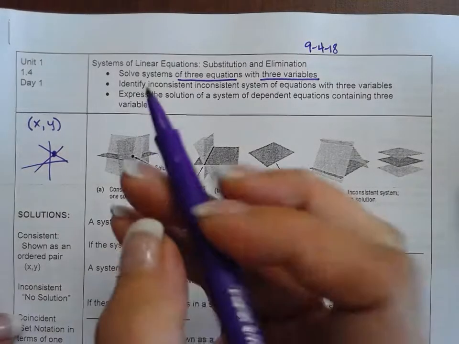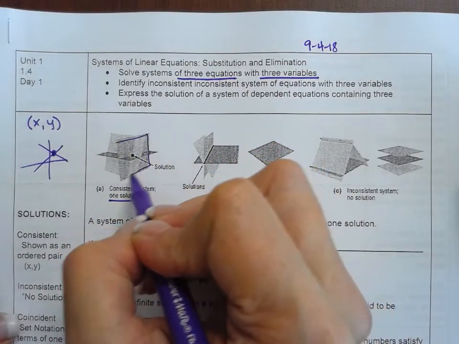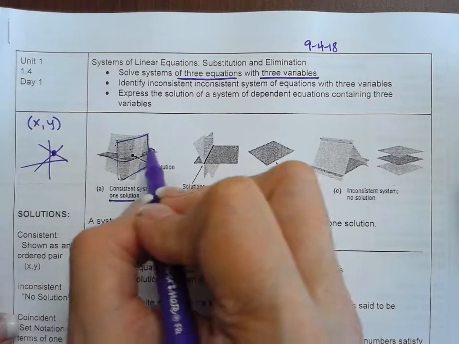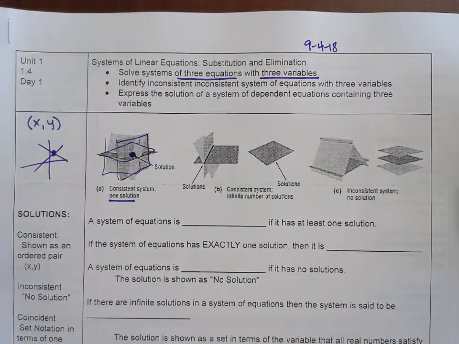And so if you have one solution, it's like looking at three different planes and the one intersection point of those three planes. Think of the corner of a box where you don't have a top, but you have a bottom, and you get one side and the other side, and that one vertex is the intersection point of the three planes. That would be your solution, okay?